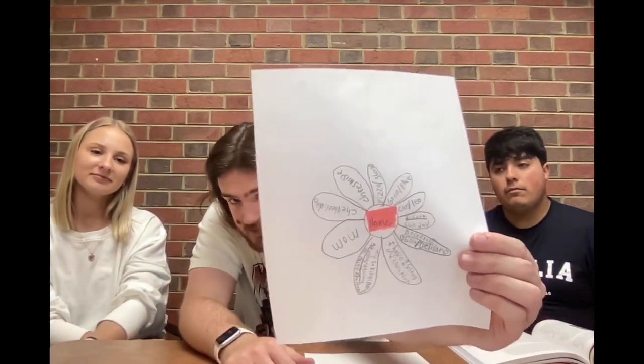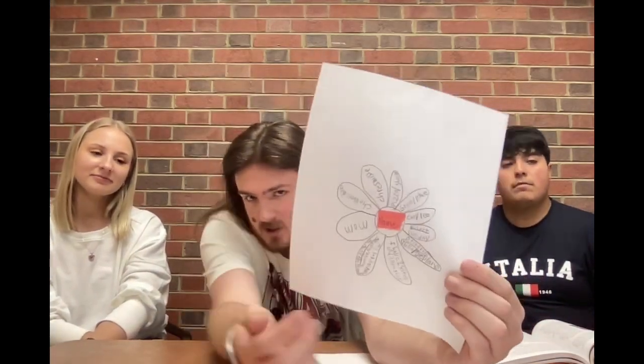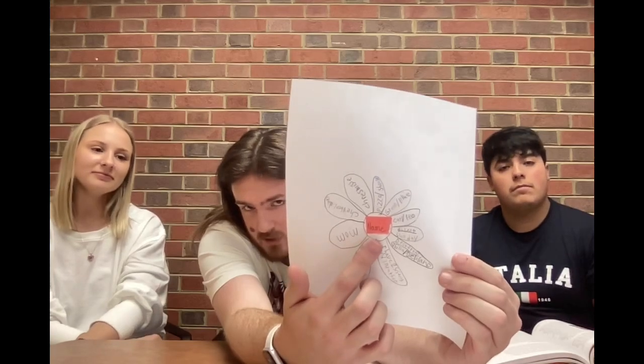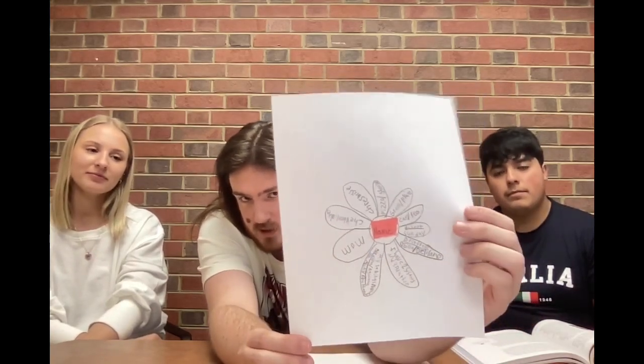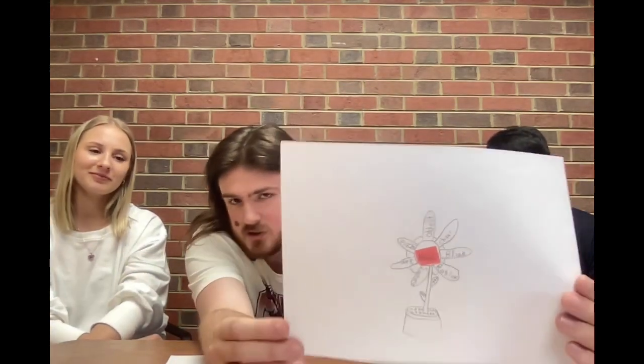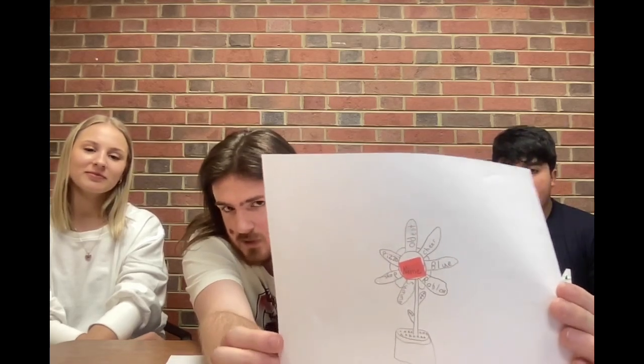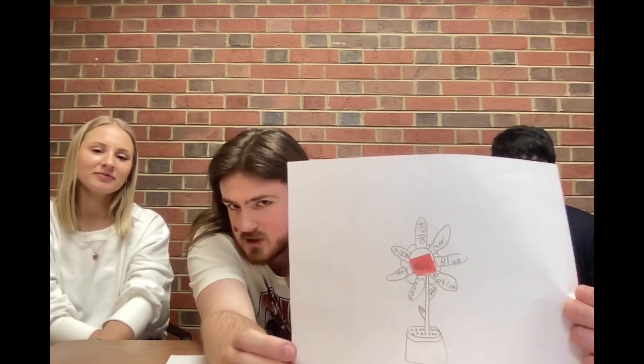A way that we chose to implement identity into our classrooms is through the students' own creation of these identity flowers. As you can see, the students put their name in the middle of the flower because you are at the center of your own identity and everything about your identity revolves around you. Each petal is filled in by the students and they get to choose what they put in, and they also get to choose how many petals they use.